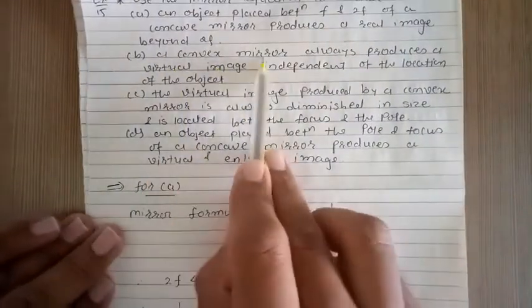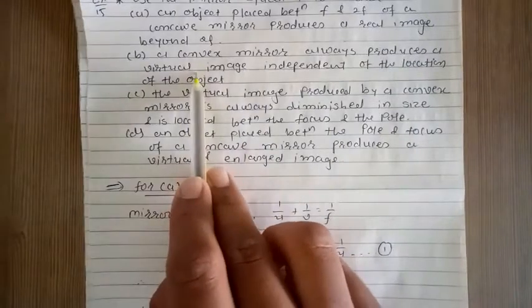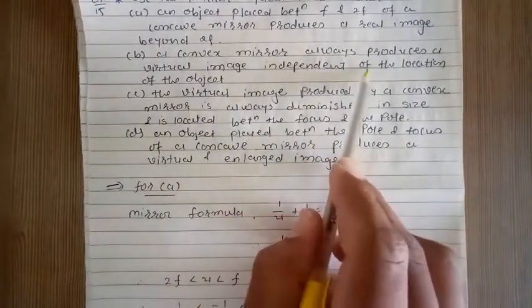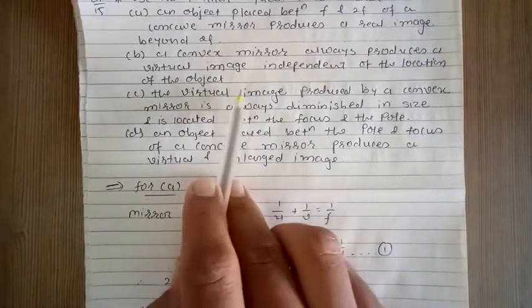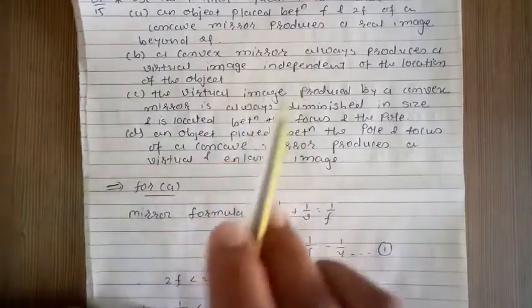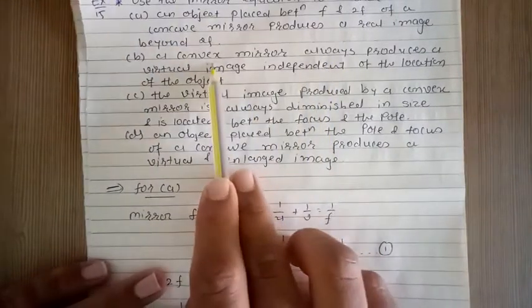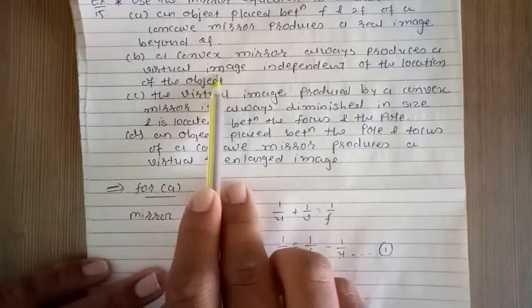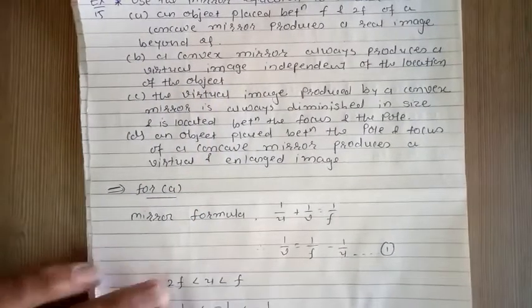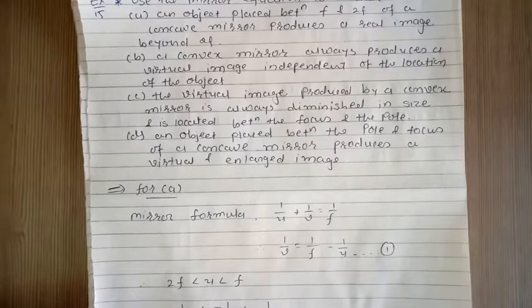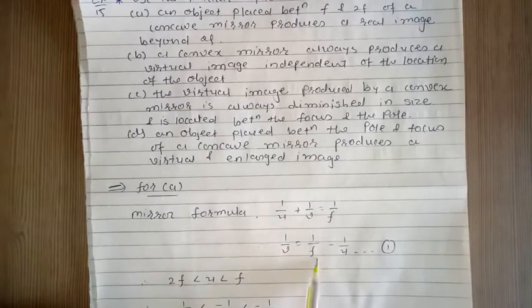A convex mirror always produces a virtual image independent of the location of the object. So friends, we have to prove that a convex mirror produces a virtual image. We can say that if v is greater than 0, that is, image distance is greater than 0, then the image is virtual, right? So we already know the mirror equation, 1 by v is equal to 1 by f minus 1 by u.